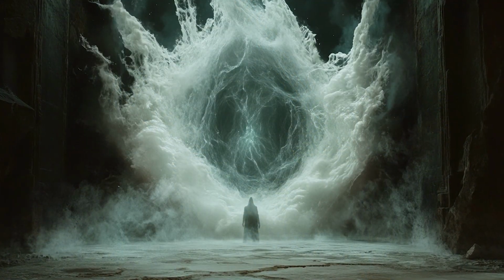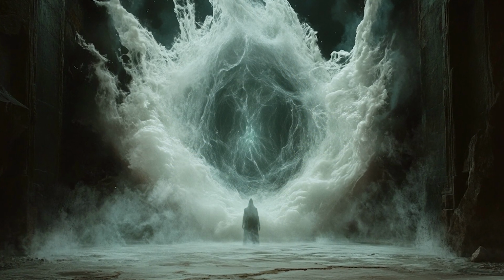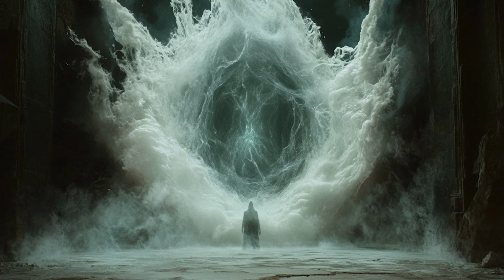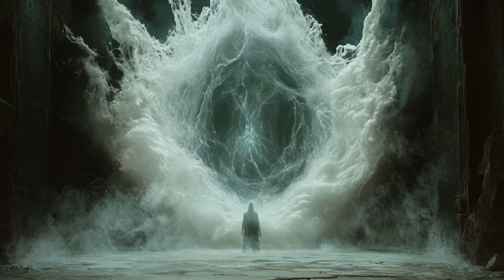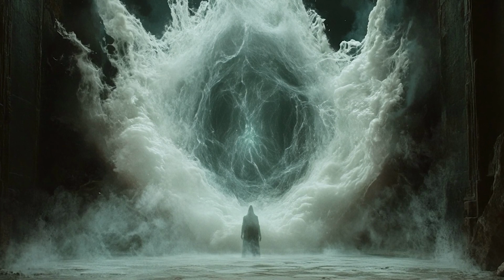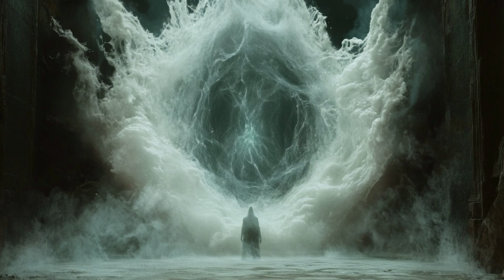The climax: in the final chamber, the players come face to face with the heart of the labyrinth, an ancient entity sealed away for millennia. The chamber pulses with power, and the players realize that freeing it may be their only way to escape, though doing so could unleash it upon the world.